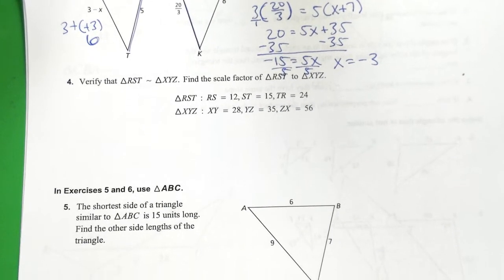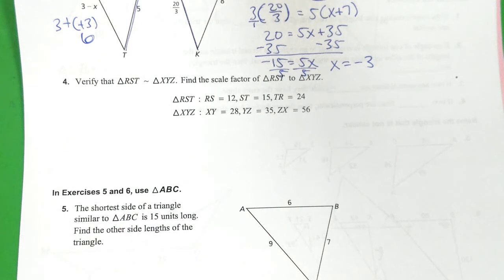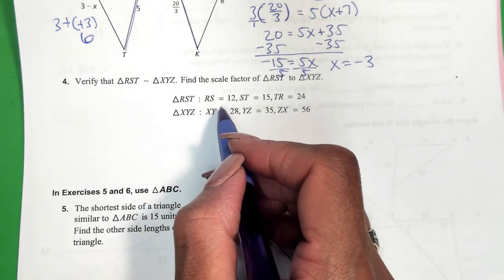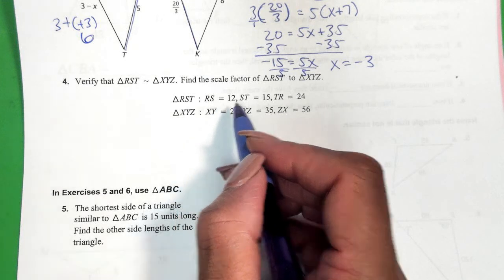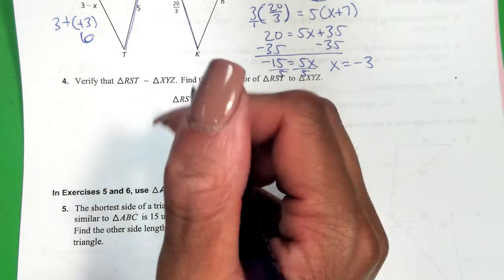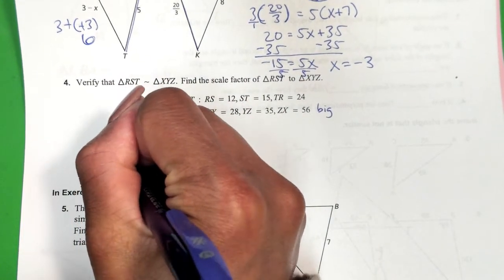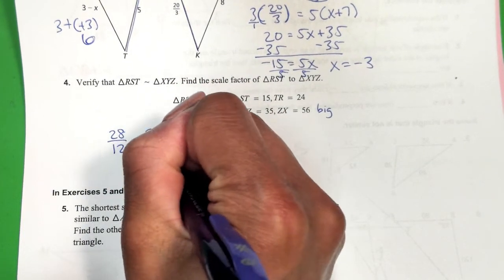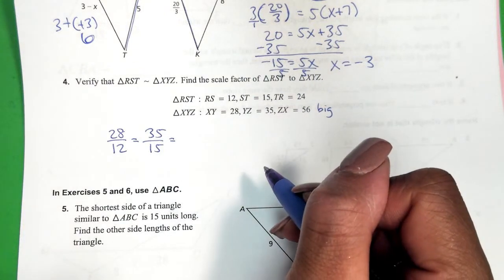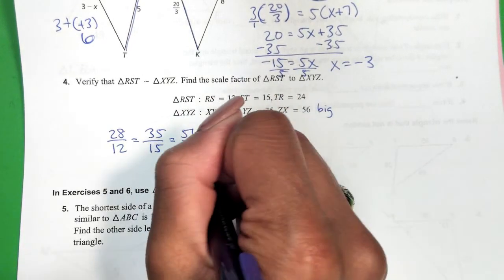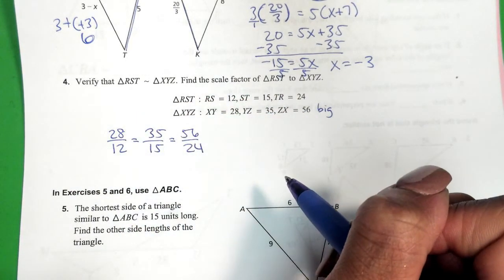Number 4. Verify that these two triangles are similar by finding the scale factor. So I have RST and XYZ. So in this one, I'm going to have the big numbers on top. So I have 28/12, and it should be congruent to 35/15, which should be congruent to 56/24. These are called proportions that we talked about in our previous unit.